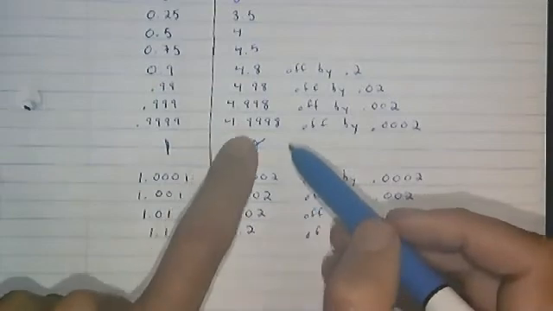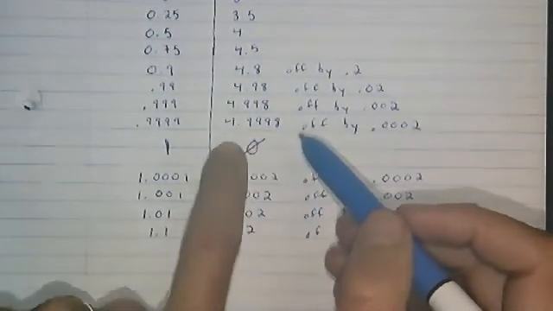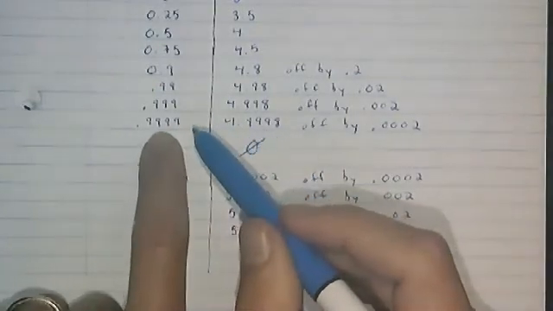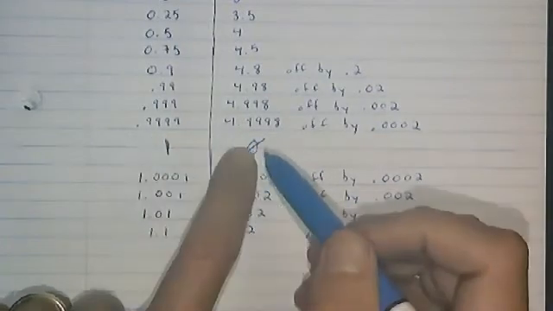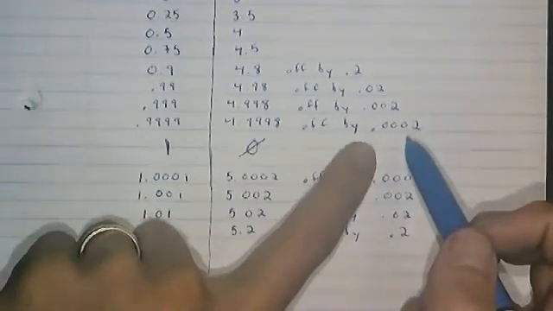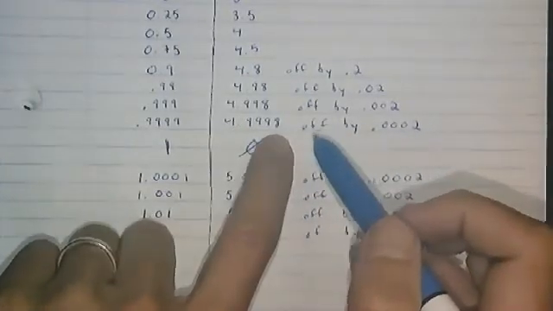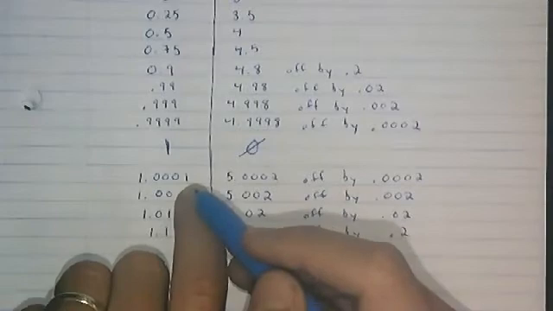Okay, if we were 1/10,000th smaller than 1, our function value was within 2/10,000ths of 5. But it also worked when we were 1/10,000th larger. Okay, so there's wiggle room on both sides.